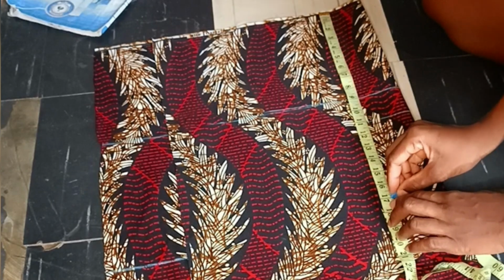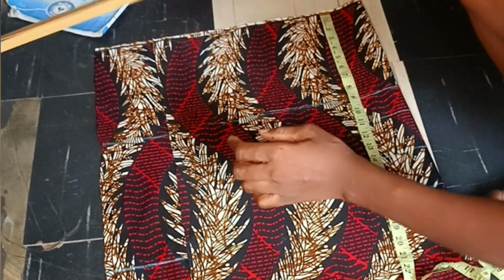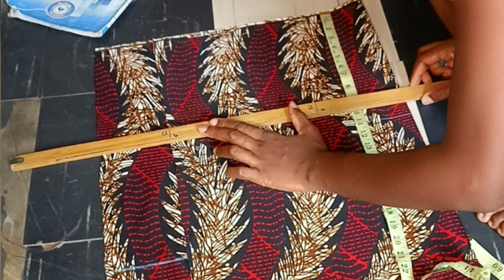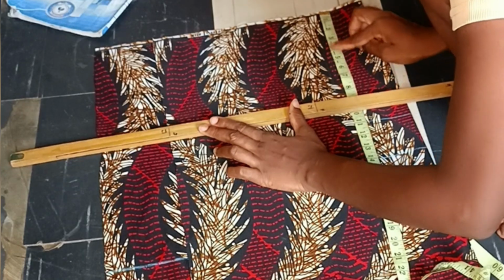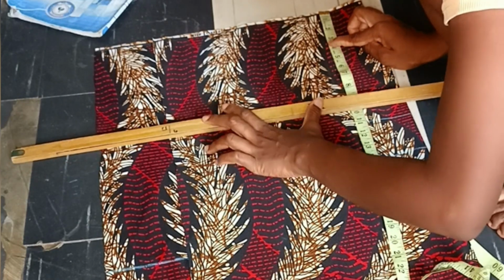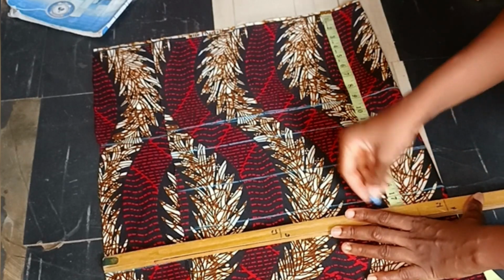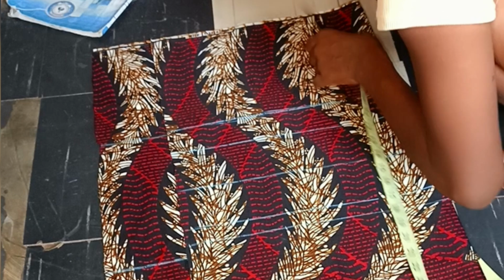Then your under bust, your waist, and allowance, 1 inch allowance. So I'll be connecting it together through. So this is the allowance I'm talking about. My waistline is 17, so I'm adding 1 inch allowance to it.